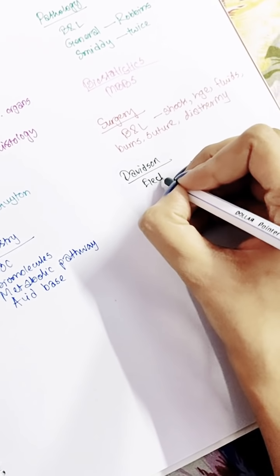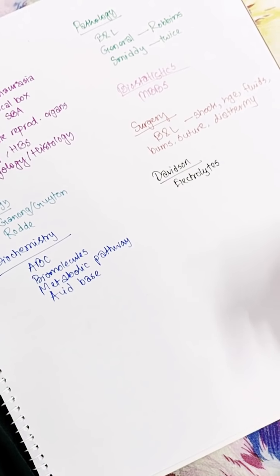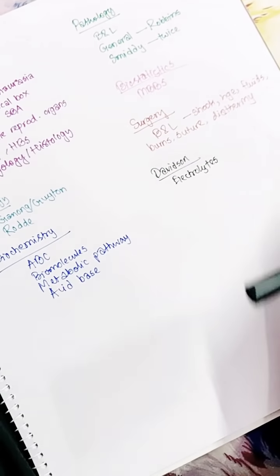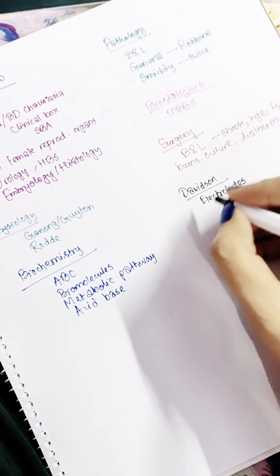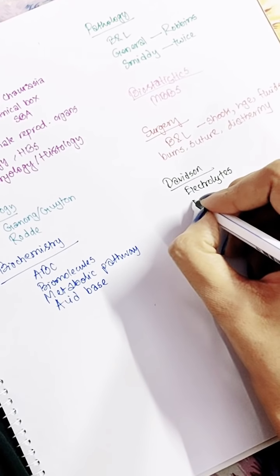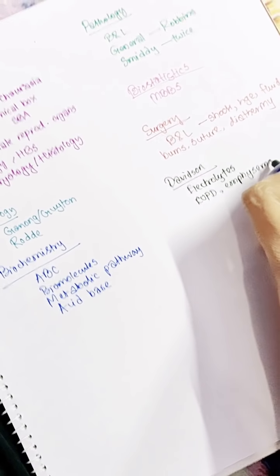The electrolyte charts are very, very good and are high yield for FCPS. You will definitely get at least 1 or 2 questions every year from electrolytes and the causes and the management from Davidson. The respiratory stuff are important. That is the differences between COPD, emphysema, asthma, the basic obstructive versus restrictive diseases chapter.